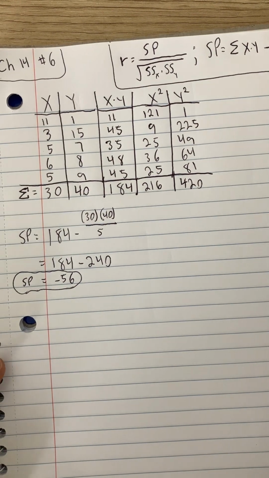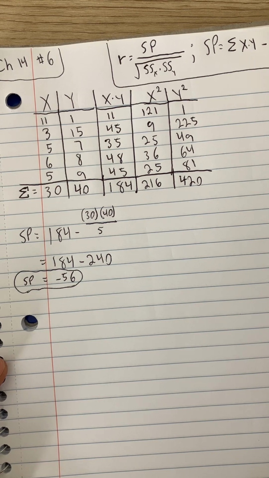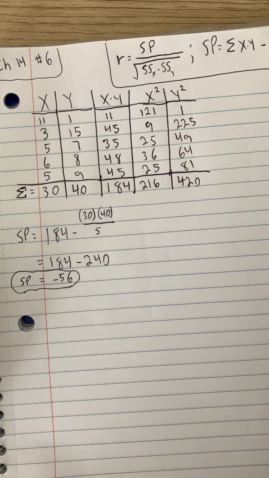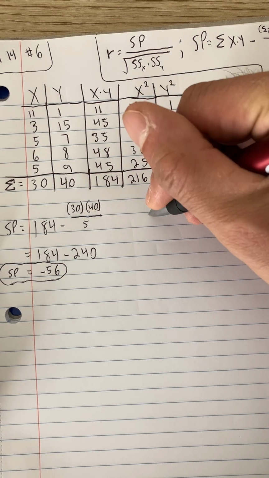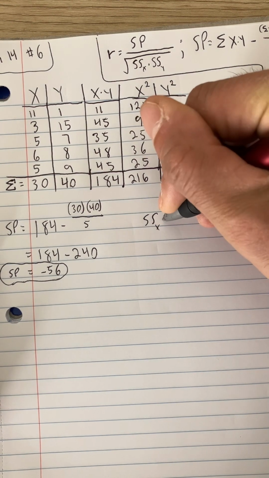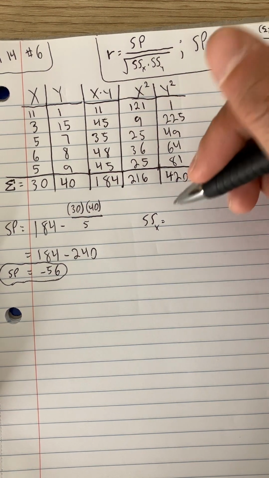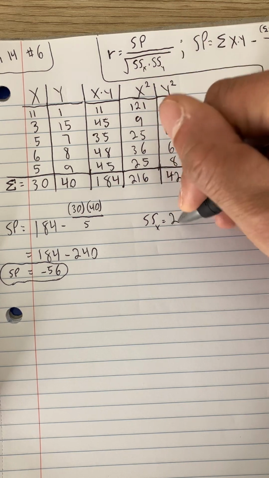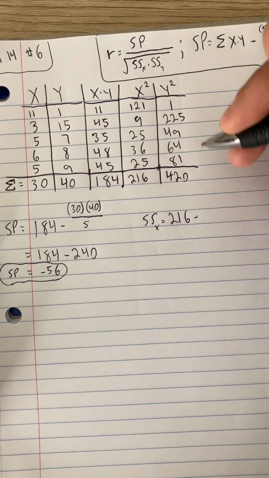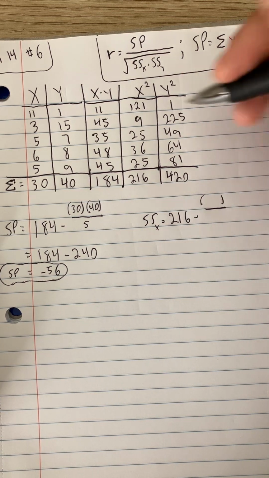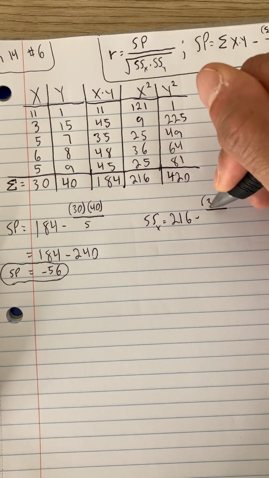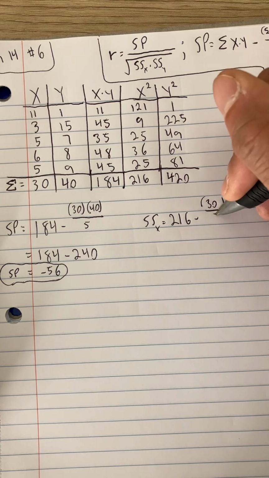All right, so now we can actually figure out what we need. So let's do the sum of squares of x. So that's the sum of x squared, 216, minus the sum of x, quantity squared, which is 30, over 5.